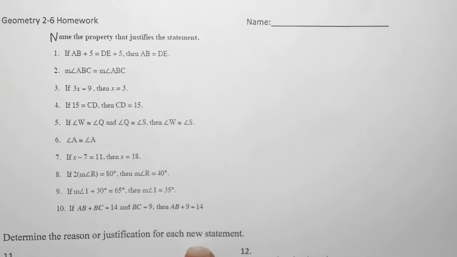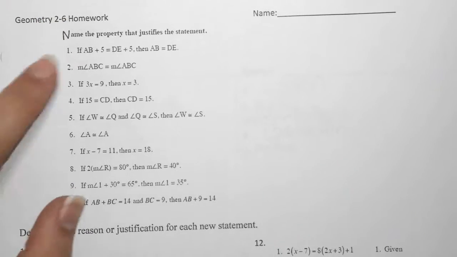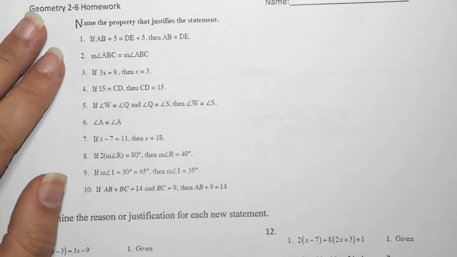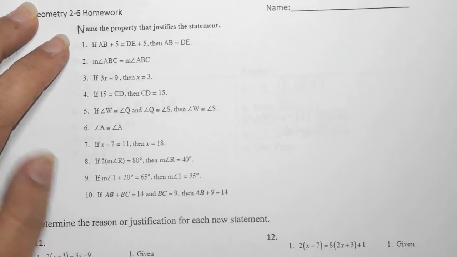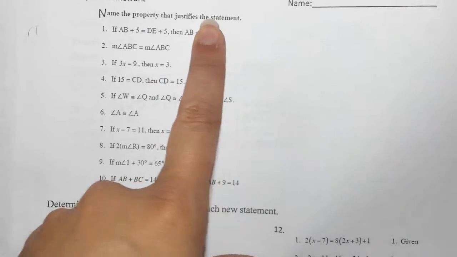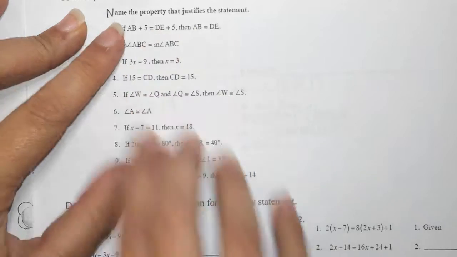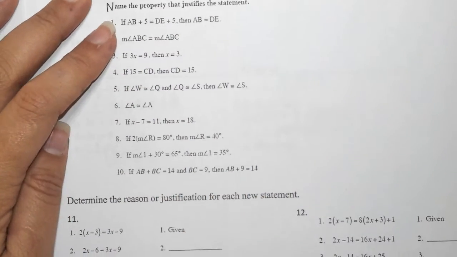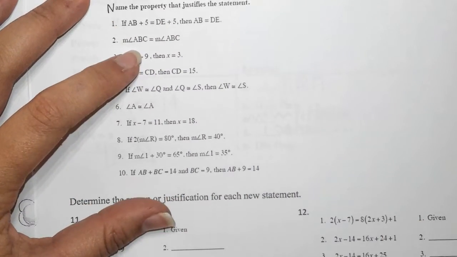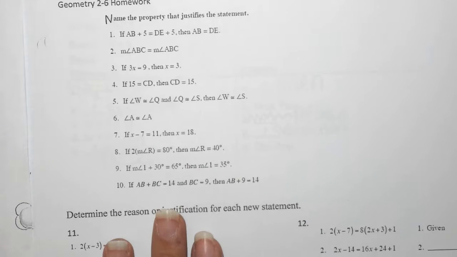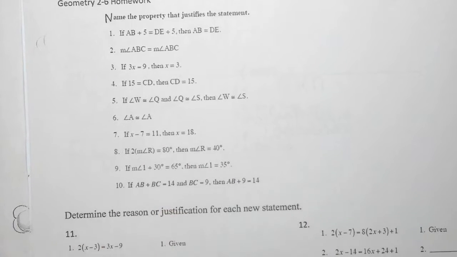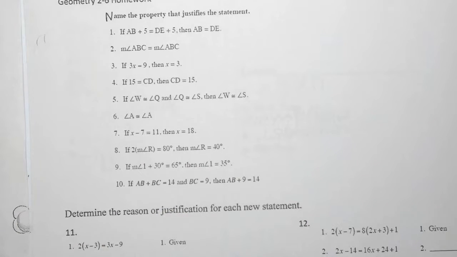Alright, so for 1 through 10, Hufflepuff, get it together. I would like you to please name the property that justifies each statement. Thank you. So we're going to start with 1 through 10. We're going to come together and talk about the answers. Then we'll do 11, and whatever is not done is your homework. So I suggest we work fast so we can get all of it done and you don't have homework. Yay, go team.